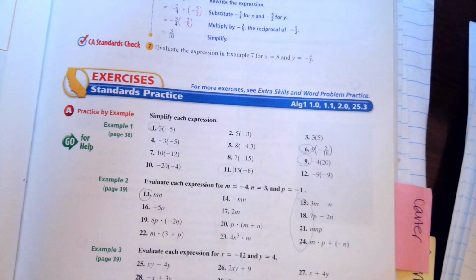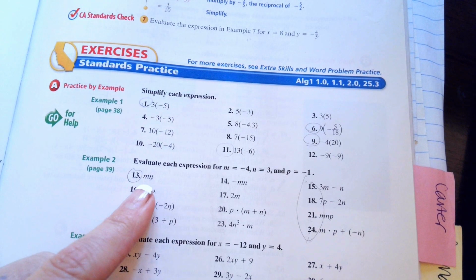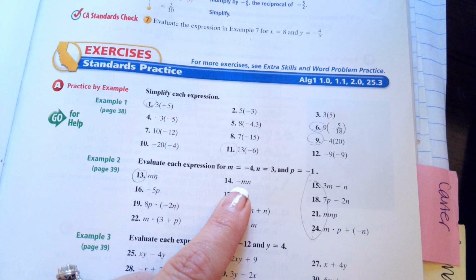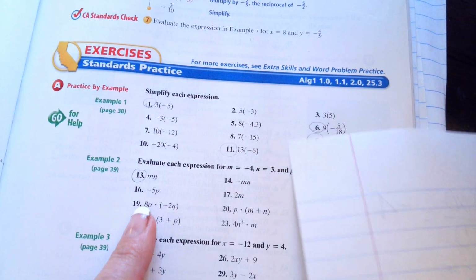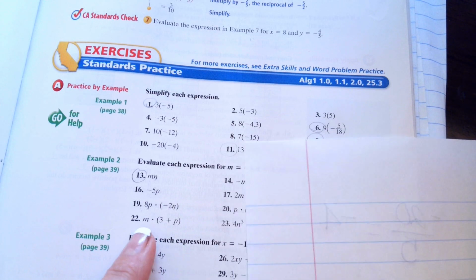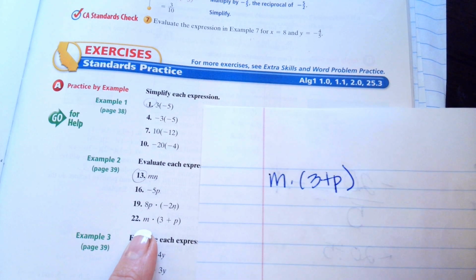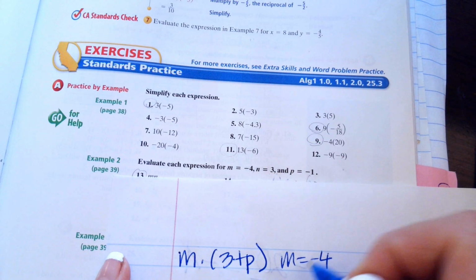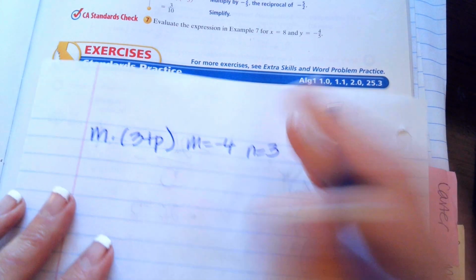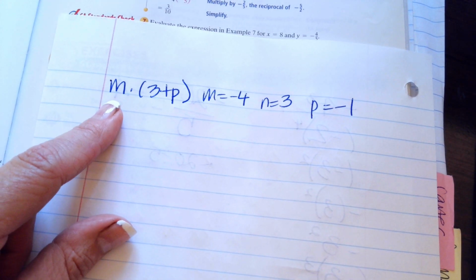Now, this one right here, I'll give you for homework. They're actually pretty fun to do if you have to have homework. So you're going to do the same exact thing that we did in multiplying, but you're going to first plug in. So for example, number 22, they're going to do m times 3 plus p. And they tell you right here that m equals negative 4, n equals 3, and p equals negative 1. So your first step is going to figure out what you put where.